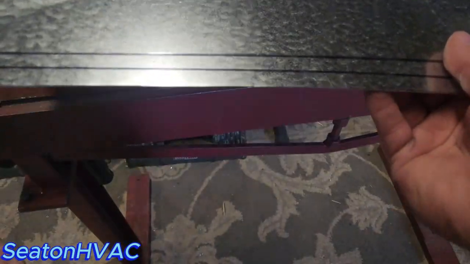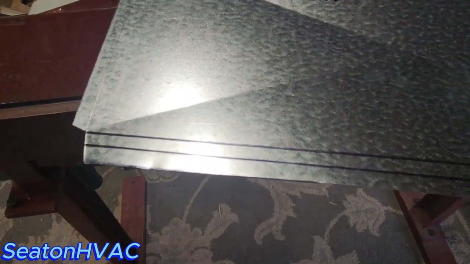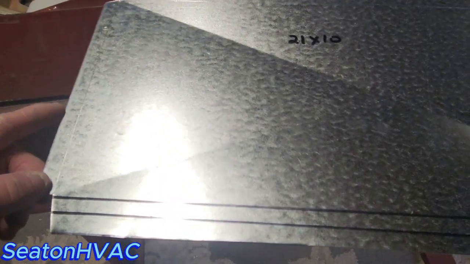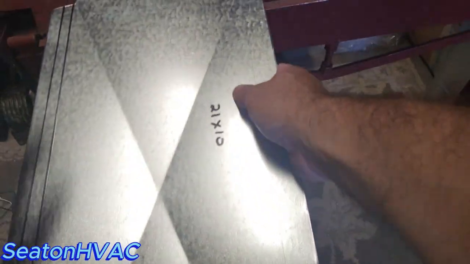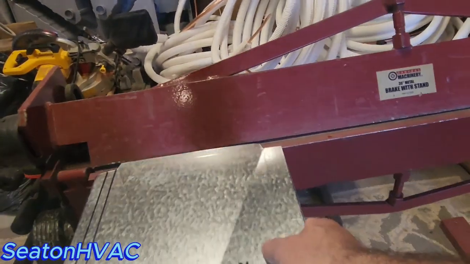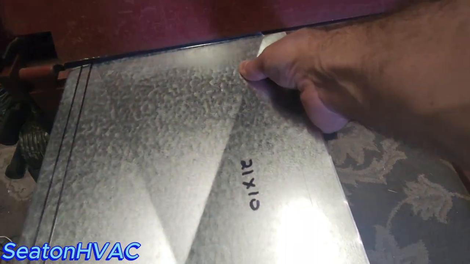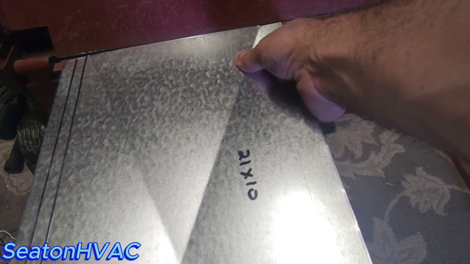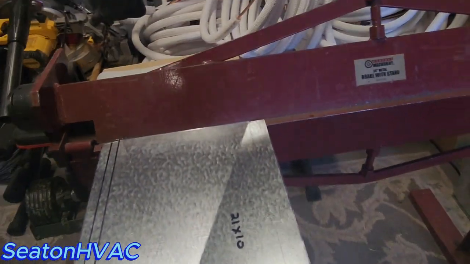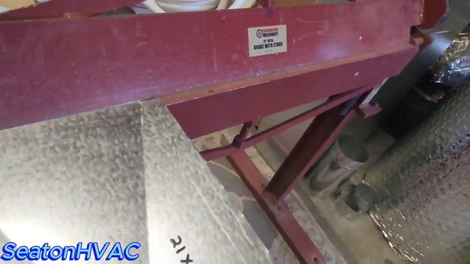Next step is we want to do our 1/2 inch out first, and I'll show you why in a second. I wish I could get this thing to zoom, there we go, that's better. We're going to do our 3 sides first. Hold on a second. So we're going to do our half here. Fold that up.